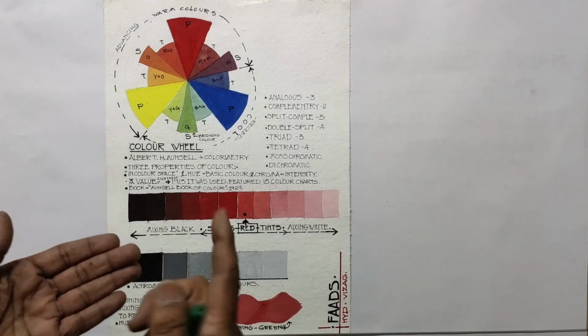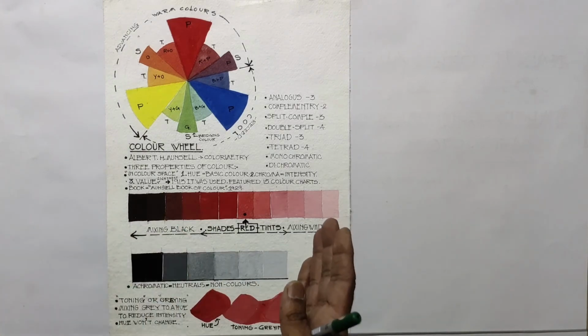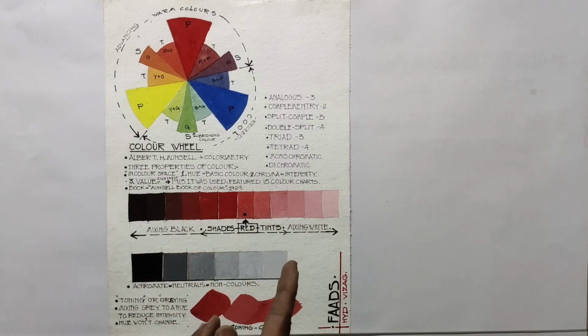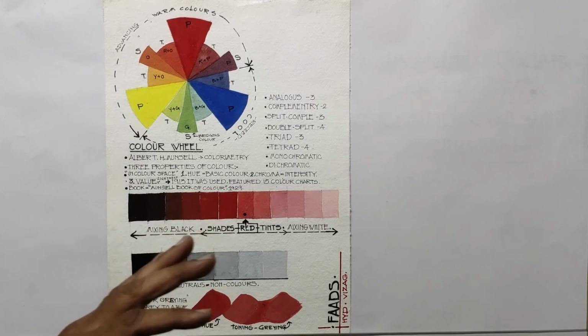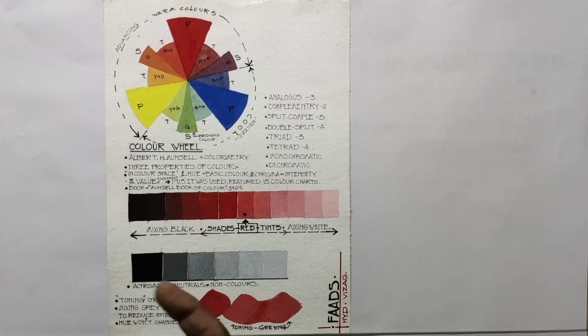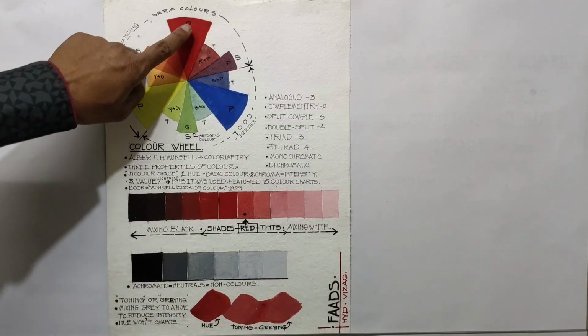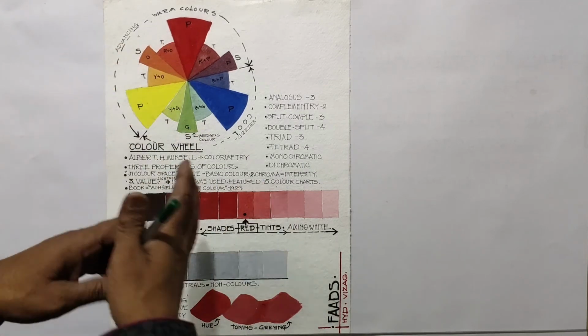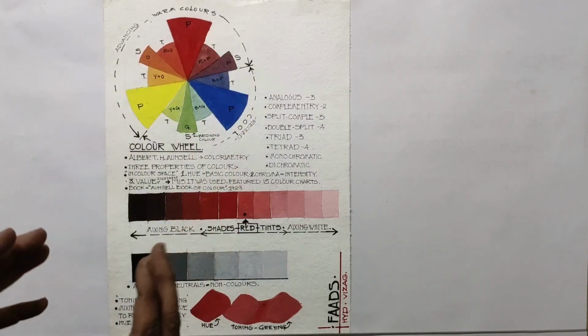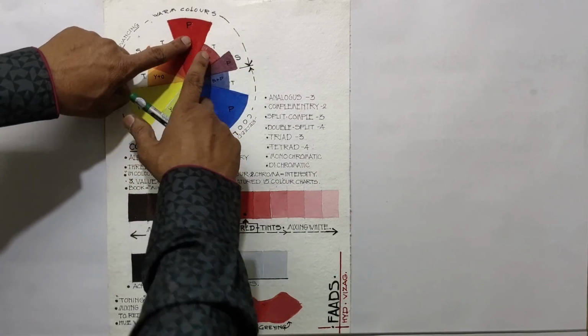So black, white and different grays, all these put together are known as neutrals. Now there is a word known as toning or graying. Call it a tone or graying. Toning or graying is a technique used to bring down or reduce the intensity of a hue. Suppose I want to use red, but I am feeling that this red is very bright. The intensity of red is very bright.